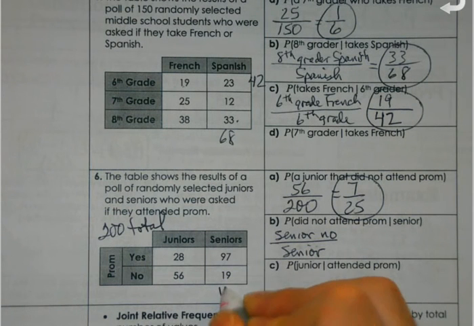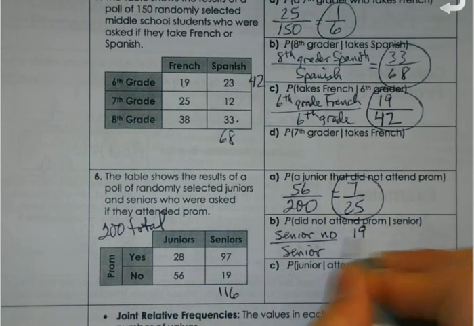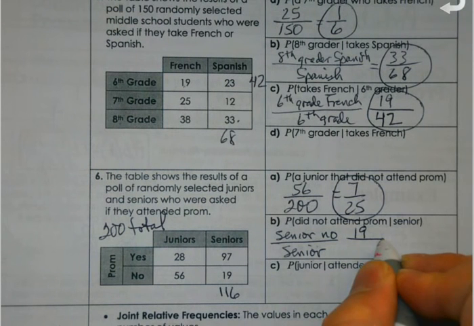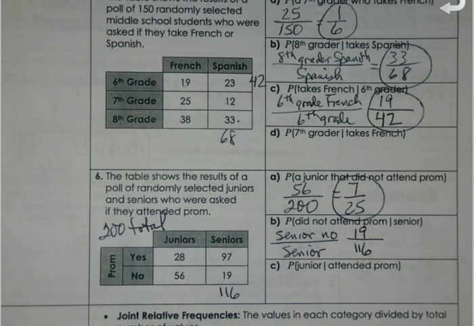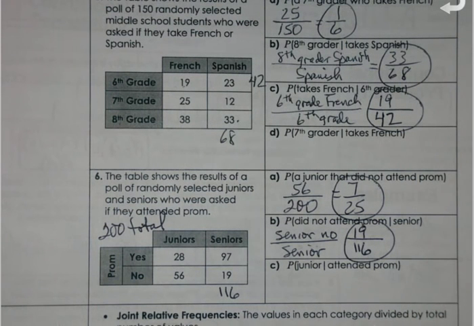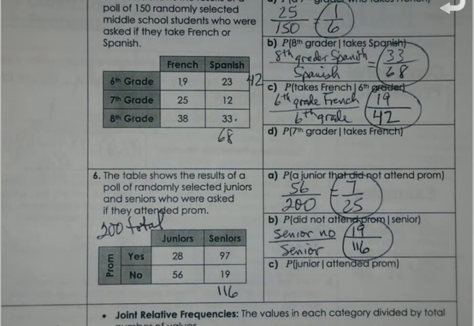So 19 over 97. Because I got to get all those seniors in there, and that one doesn't reduce anymore. Okay, I'm feeling comfortable now that we kind of got a grip on this. So again, you see that slash. Sometimes you may see that as a comma instead of the slash, but the meaning behind it is going to be the same.